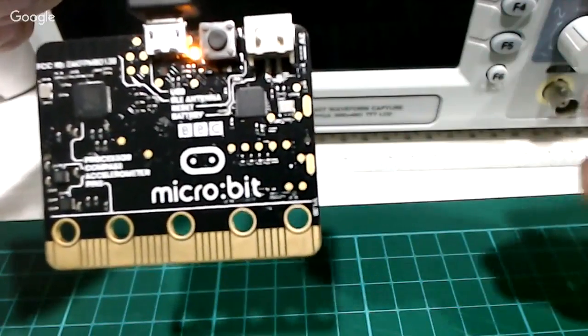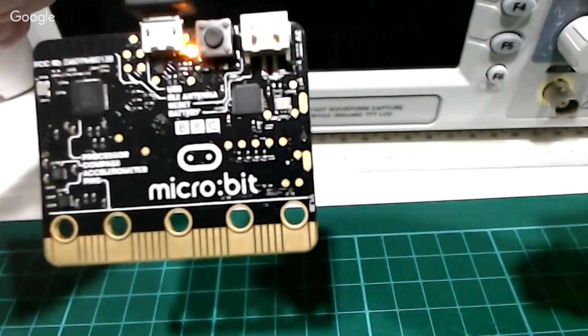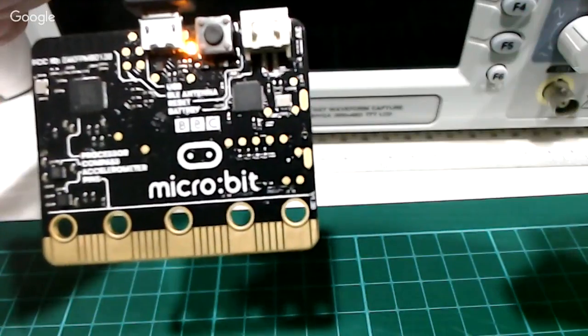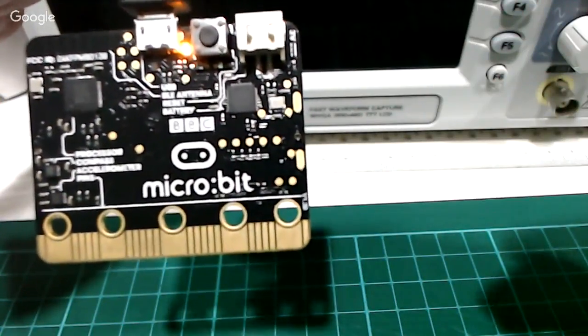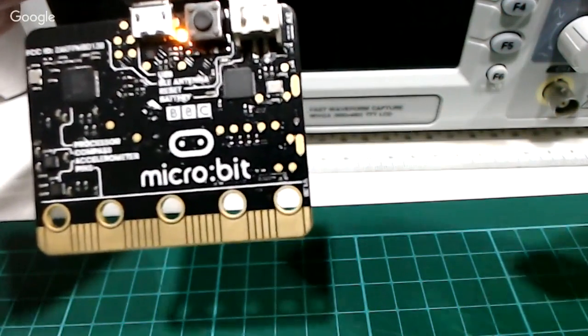Another thing that you should know is that, what is that? I sort of lost my train of thought. Yeah, anyway, when I remember what I want to say, I'll come back to it.